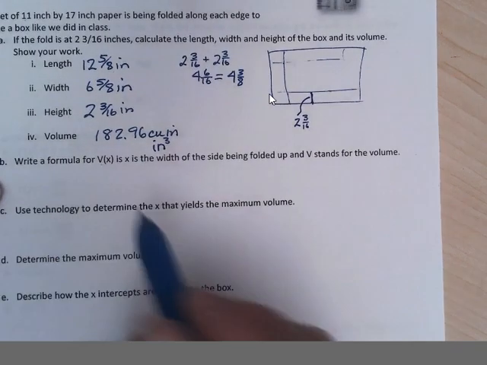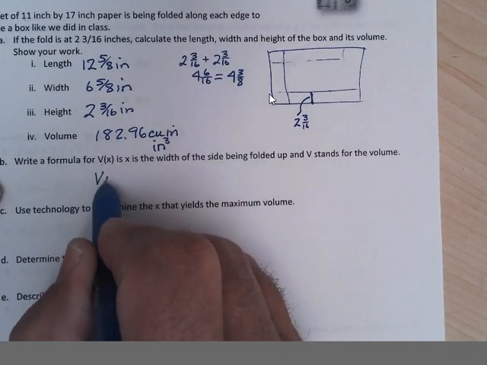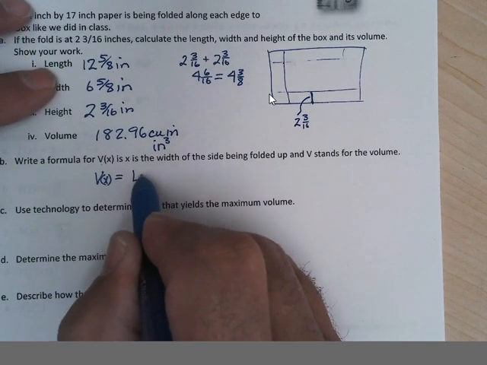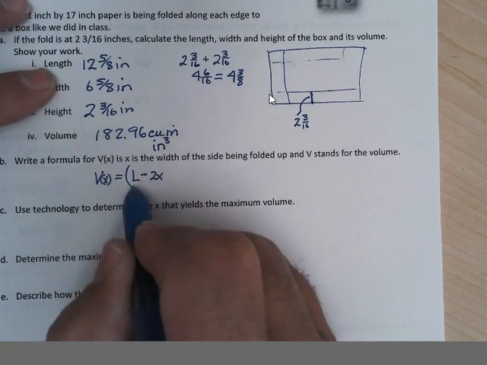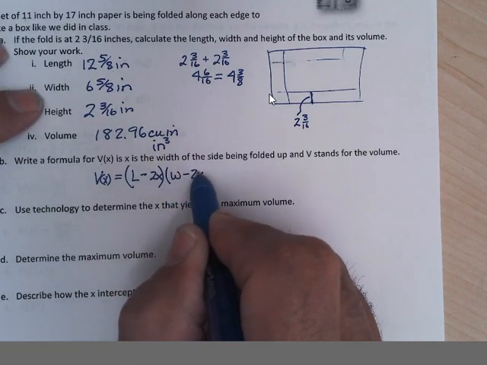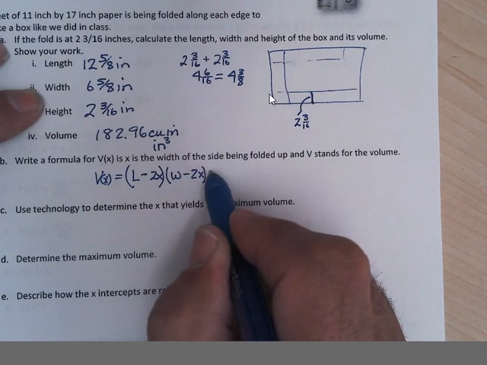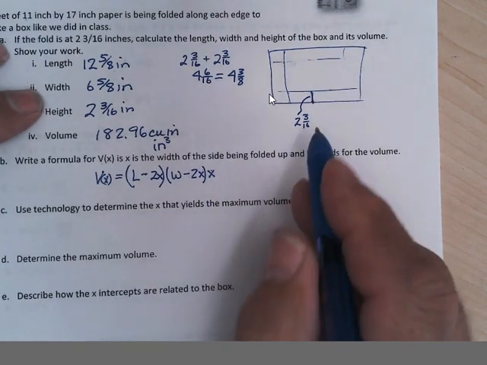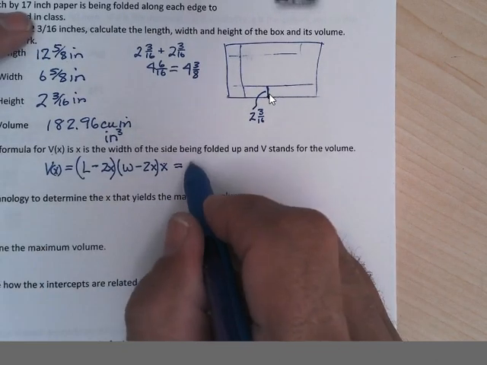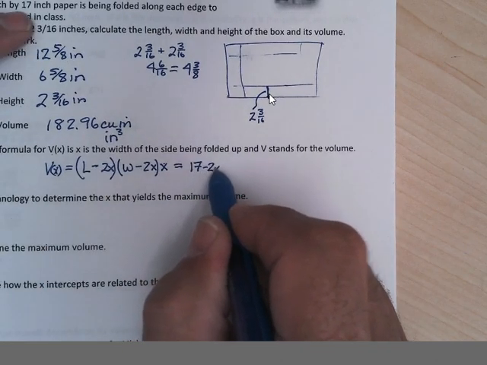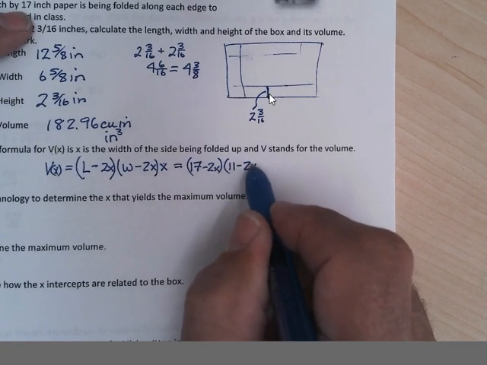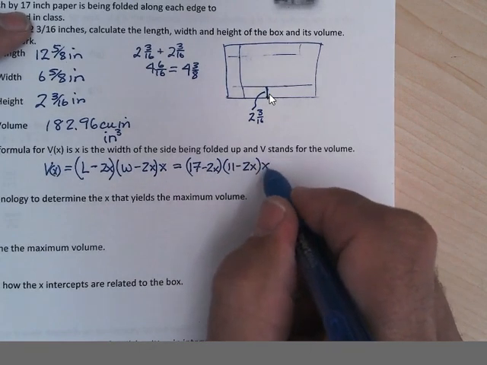Write a formula for the volume using x. The volume, as a function of x, is the length minus 2x's, the width minus 2x's, and times the height, which is just x. Or for this case, the length, which was 17 minus 2x, and 11 minus 2x, and x.